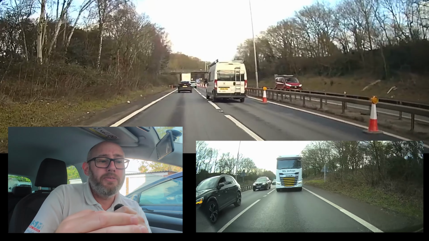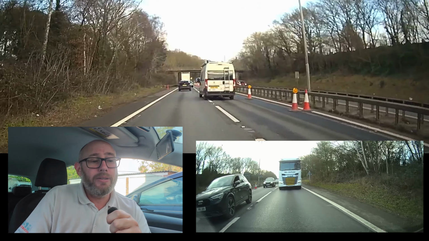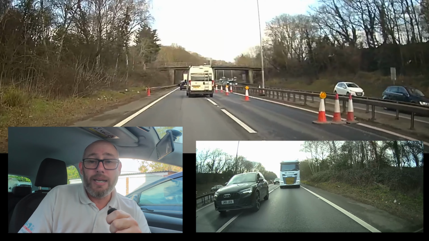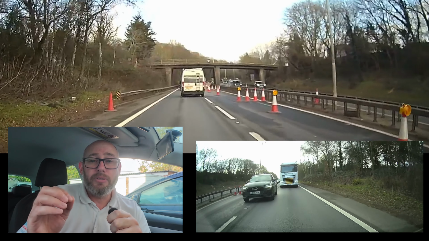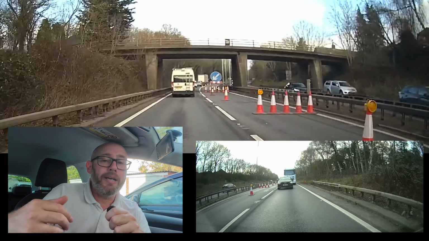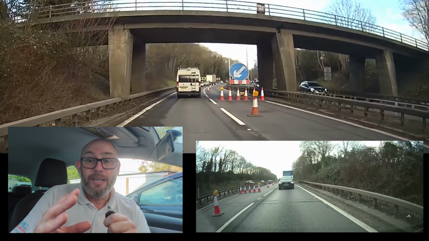The camper van has come in front. The Audi has dropped in behind. The lorry has dropped back a little bit to allow the Audi driver in, which is absolutely perfect. Absolute textbook. Brilliant. Thank you very much to the lorry driver and the vehicle in front for giving us that opportunity.